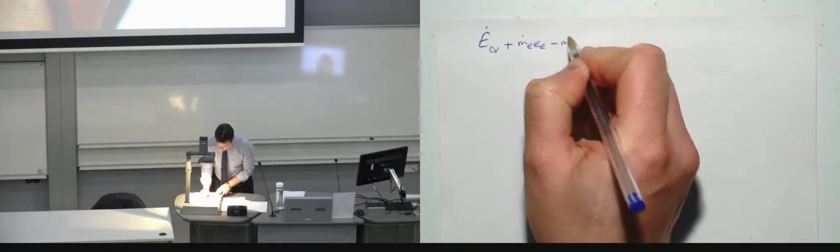So I'm going to write the equation from scratch. I've got E dot CV plus m dot e_e minus m dot i e_i.